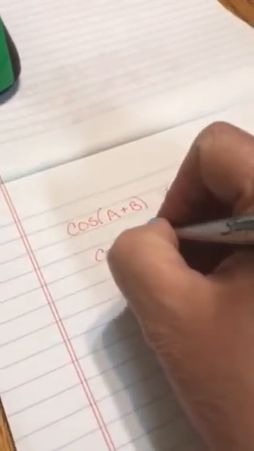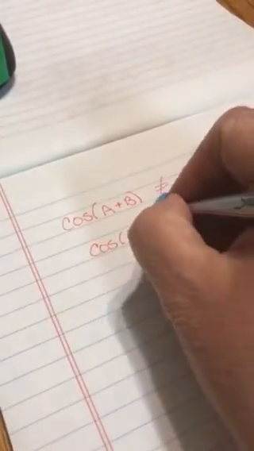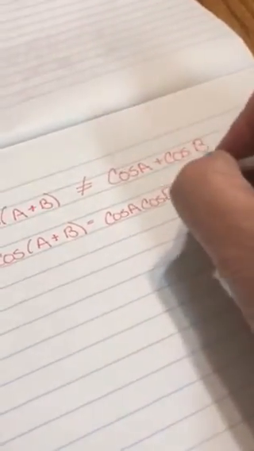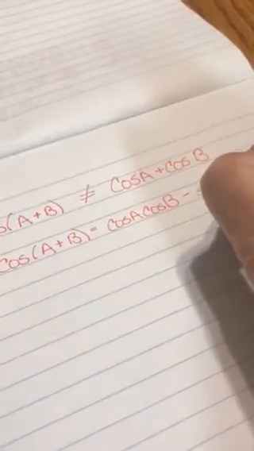Cosine does not distribute. So our formula for cosine of A plus B is going to be cosine of A times the cosine of B. And then we're going to take the opposite arithmetic symbol. So instead of adding, we're going to subtract sine of A, sine of B.